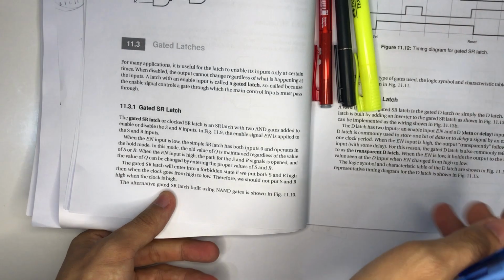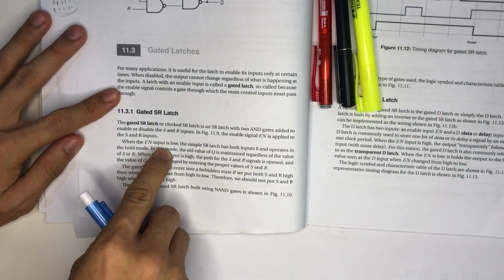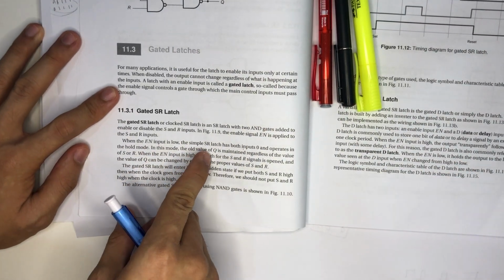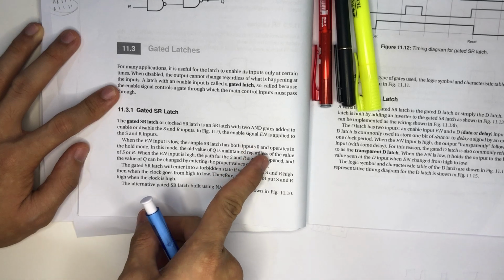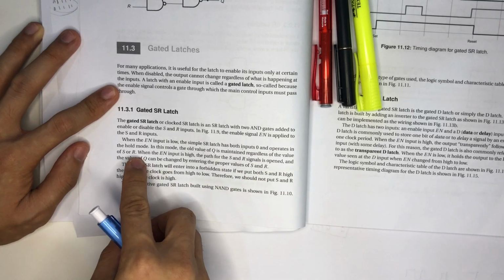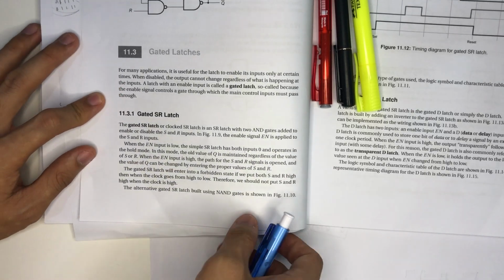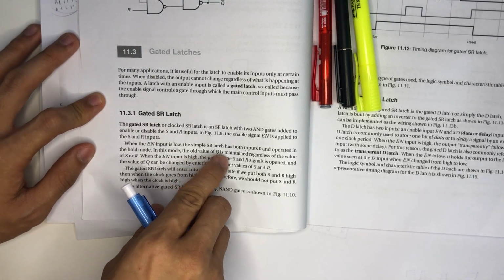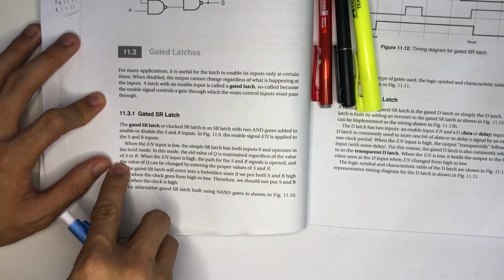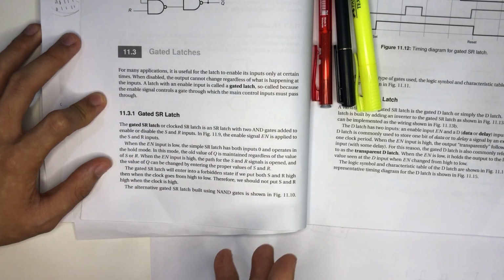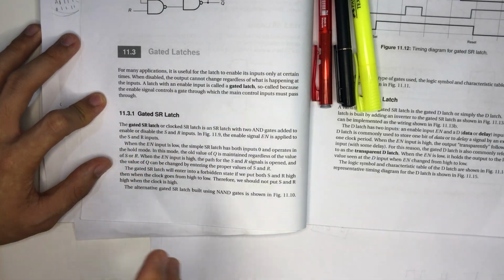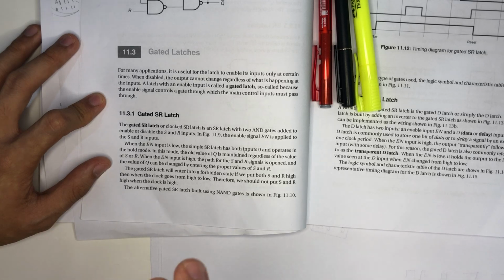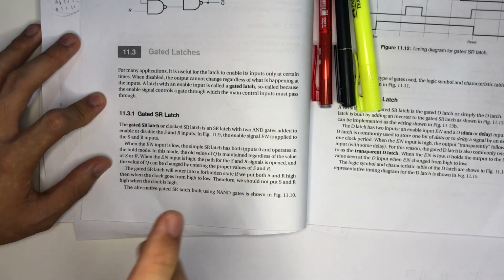Let me see what it is saying there. When the enable is low, the simplest SR has both inputs 0 and operates in the hold mode. In this mode, the old value Q is maintained regardless of the value of S or R. Regardless of what your S or R is, if your enable is low, it will have both inputs 0 and operate in the hold mode.